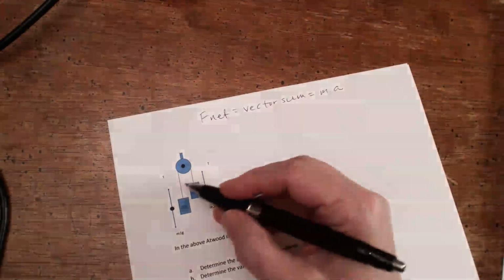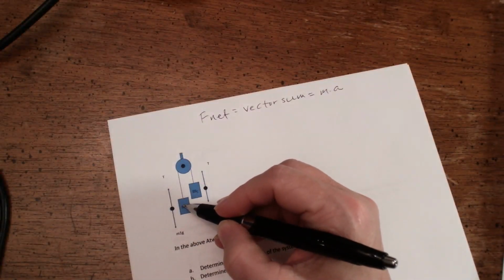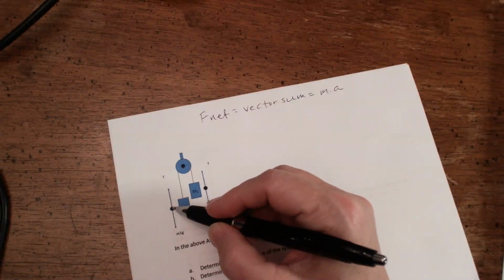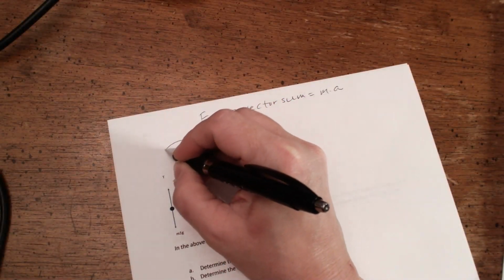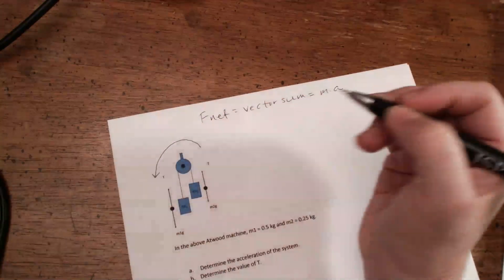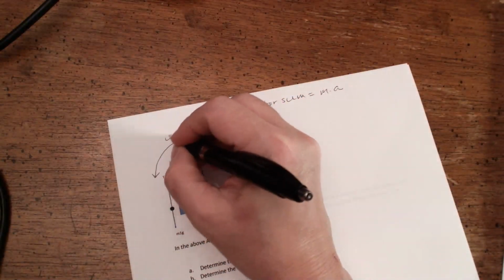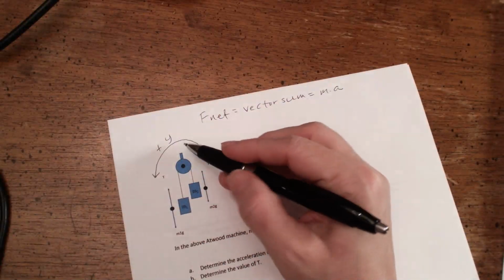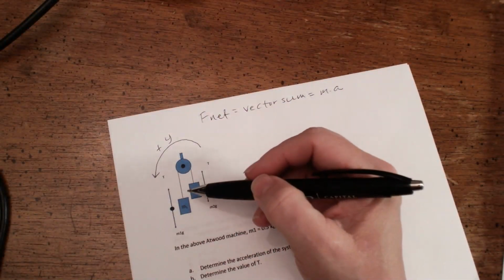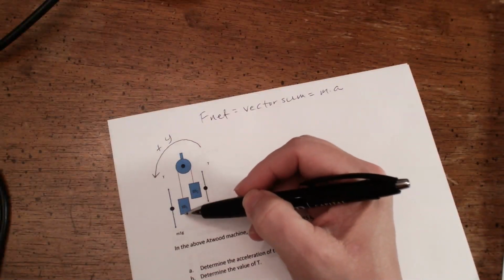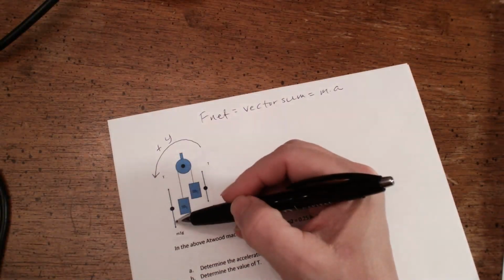So for my two masses, the forces acting on them. One other thing is our coordinate system: we're going to define y in the direction of the larger mass, the one that's going to cause the system to accelerate, as the positive direction.